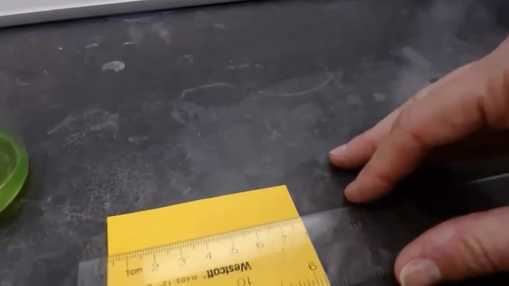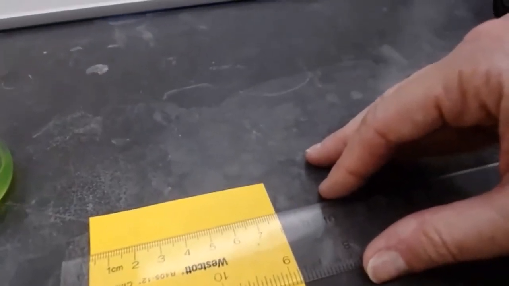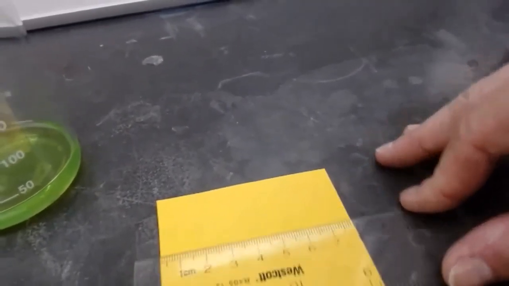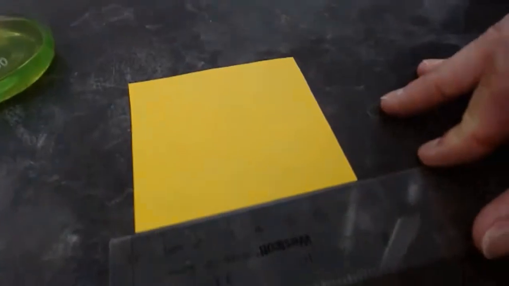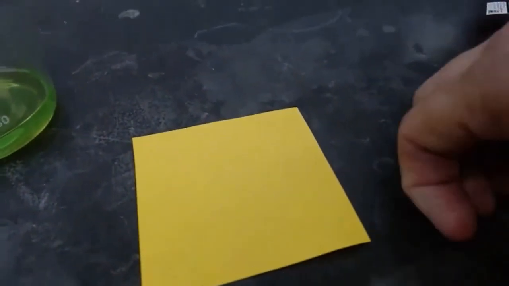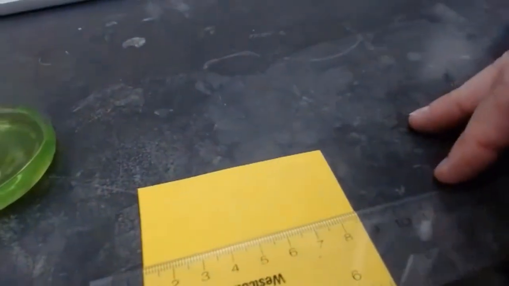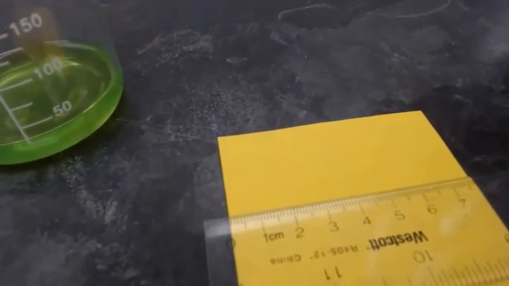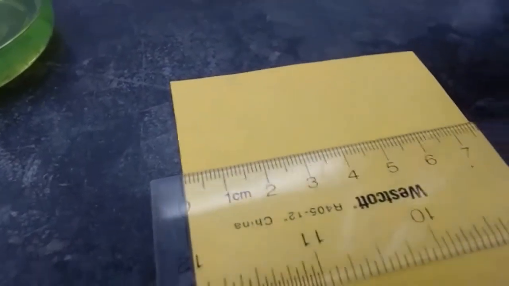So I'm placing it on top of the Post-it. So not the side of it where I'm trying to see where it is, but directly on top of it because I can see through it. You want to line up the end of the Post-it with the 0 line. And so there's 2 lines so you can get it square.